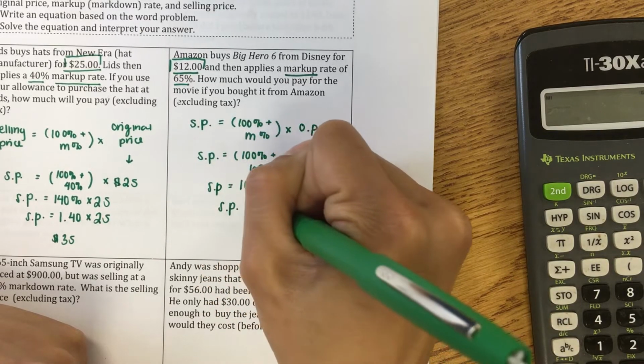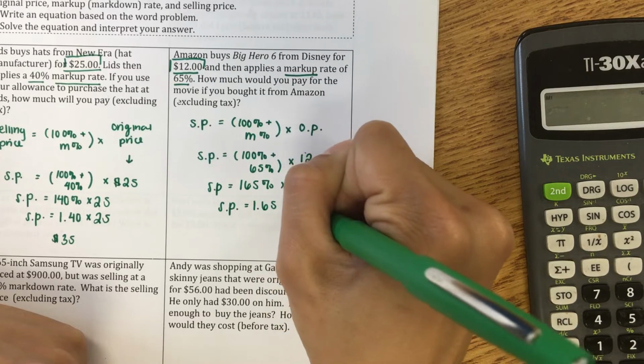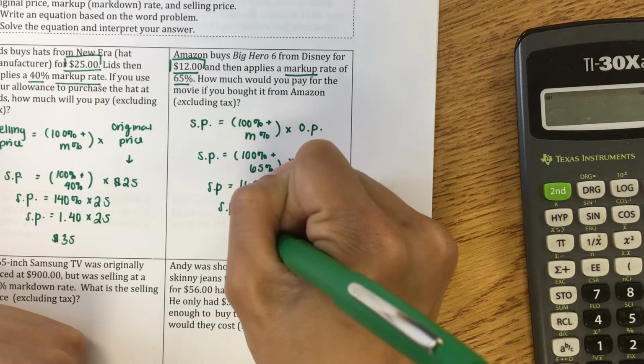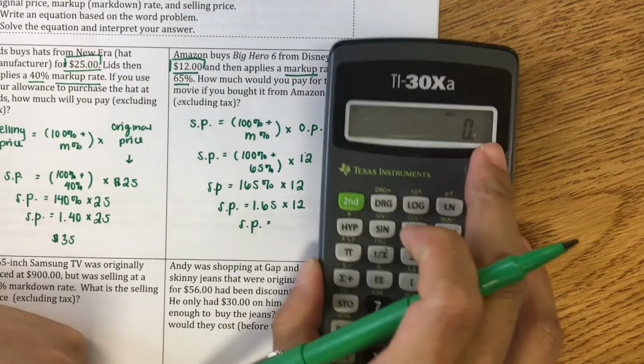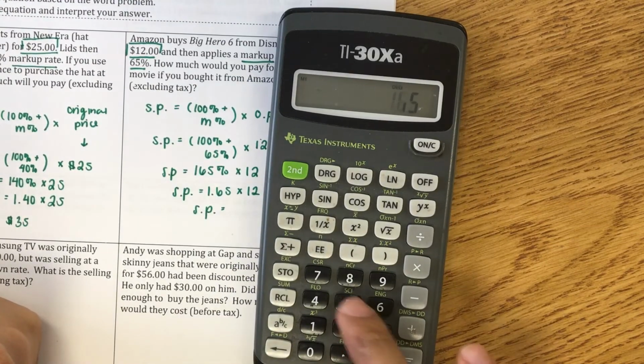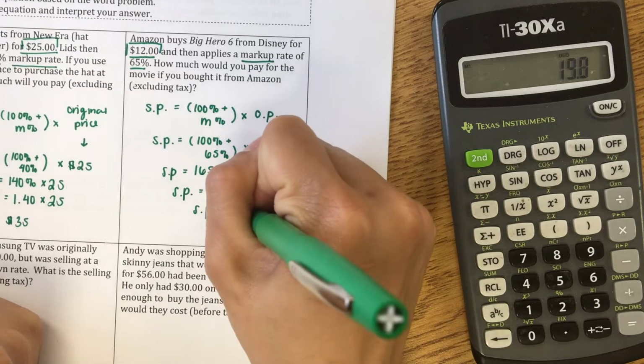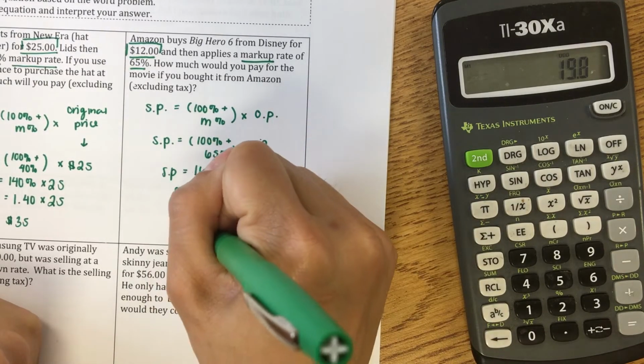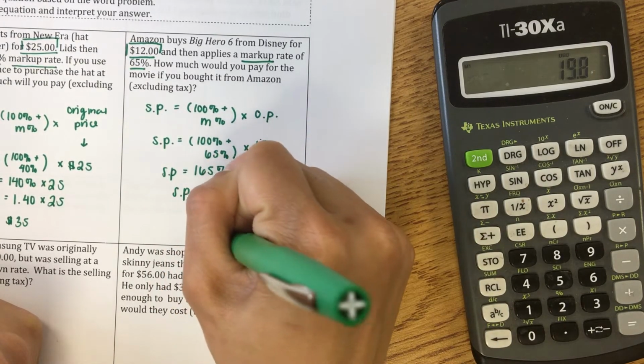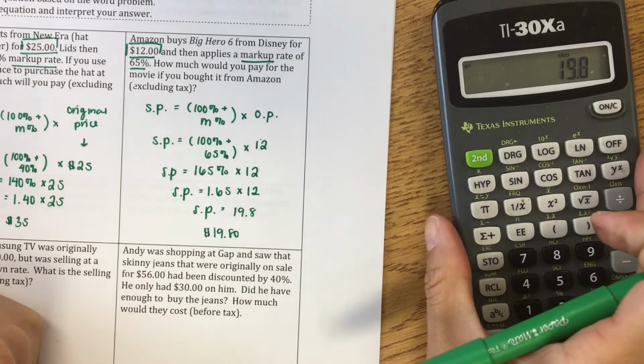SP will equal 1.65 times 12 here. Which equals 19.8. That means that the selling price is going to be $19.80.